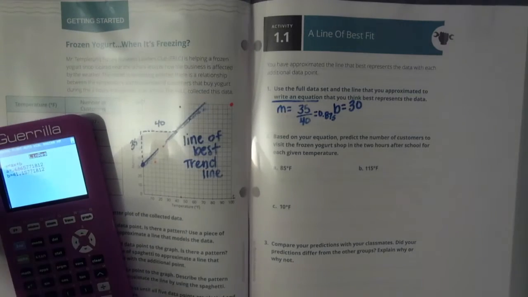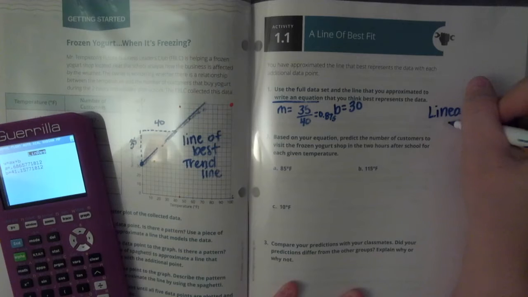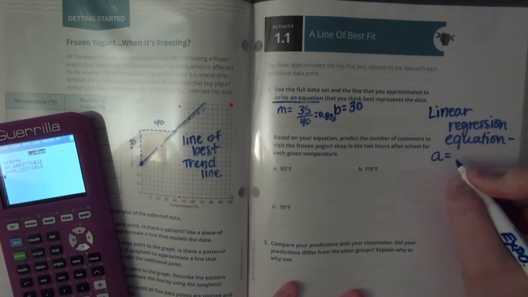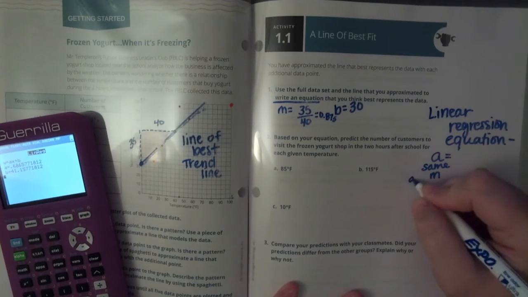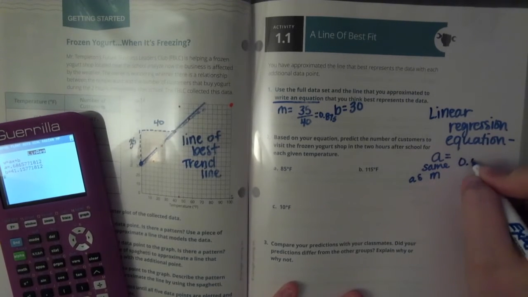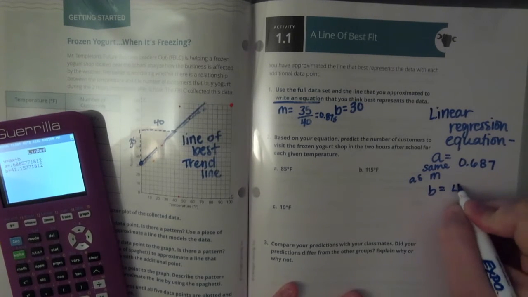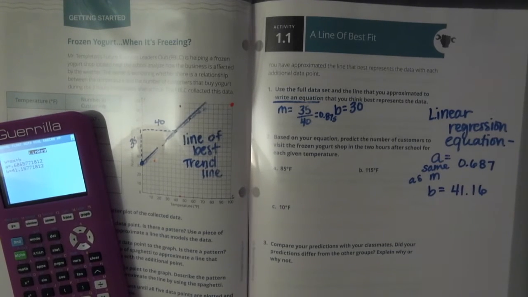Okay, so let's write our linear regression equation. So A equals, which is the same as M, 0.687, I'm going to round it, and then B equals 41.16. So that would be our equation.